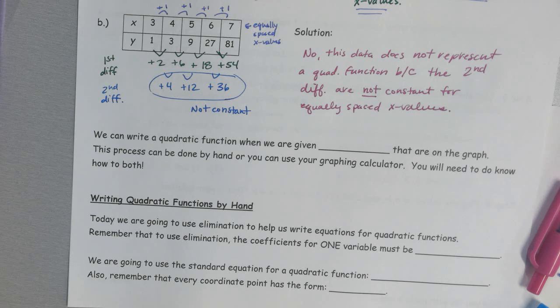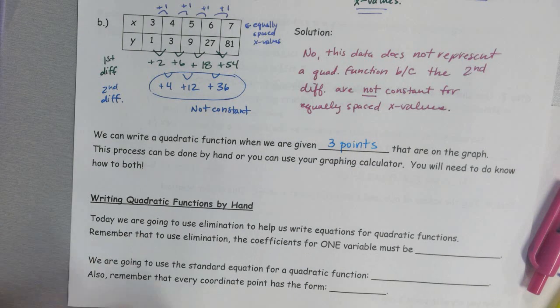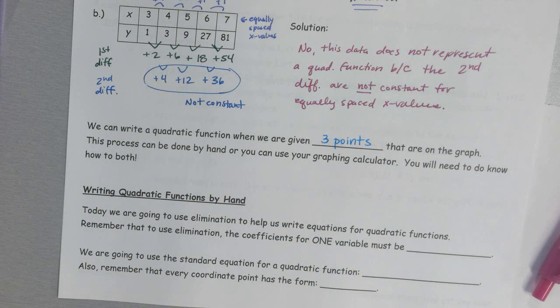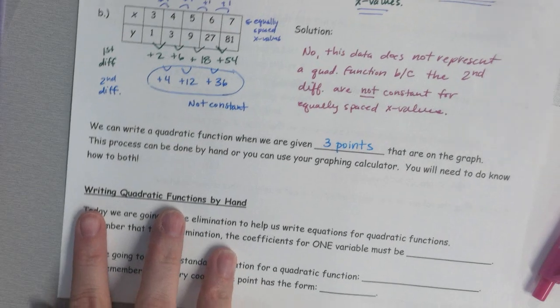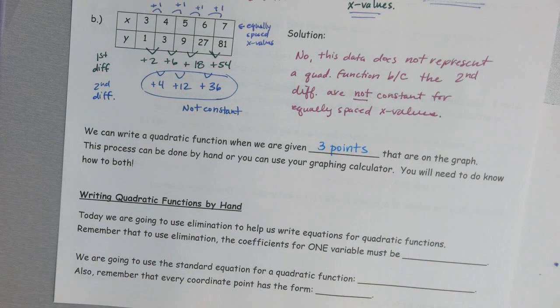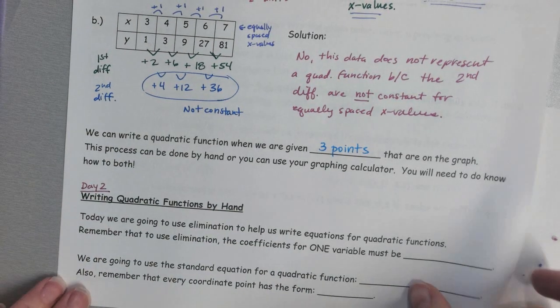Okay, so the next thing we're going to do is we're going to practice writing a quadratic function. All you need to write a quadratic function are 3 points. That's all you need. If you're given 3 points, you can either write the quadratic function by hand, or you can use your graphing calculator. Okay, you will need to know how to do both. So today we're going to focus on the graphing calculator part, the by hand. This is going to be day 2. Okay, so I'm just going to put day 2 here. So this is what we're going to do tomorrow.